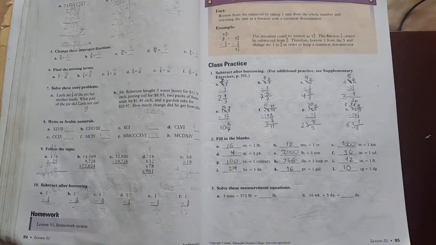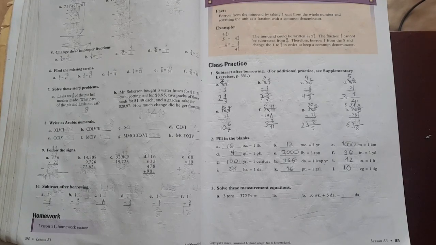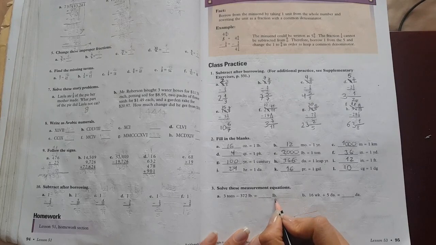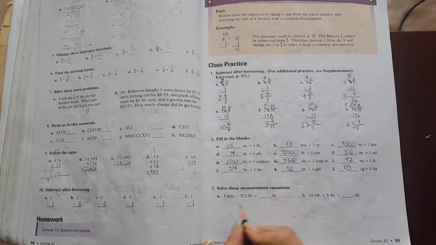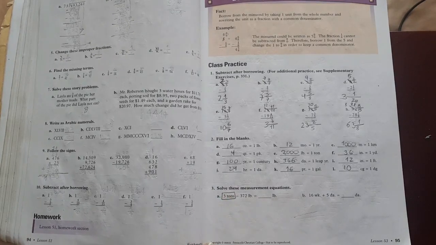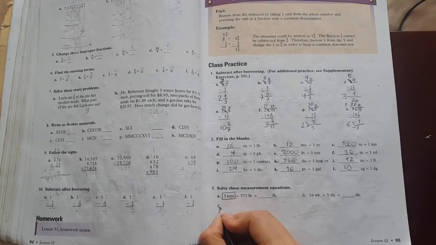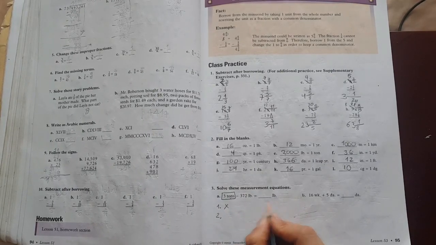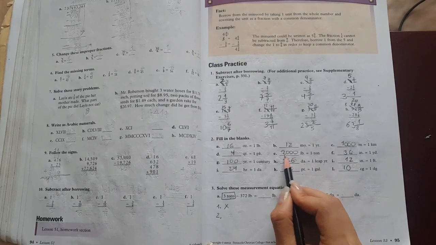Here, let's remember to convert. Yes, solve these measurement equations. So here, the answer is in pounds. So which one do I have to box? ¿Cuál tengo que encerrar? El patito feo. Which is the patito feo? 3 tons. So do I go from smaller to larger or larger to smaller? Larger to smaller. So the first step is multiply. Second step, how many pounds has 1 ton? We have it here. 2,000 pounds has 1 ton.